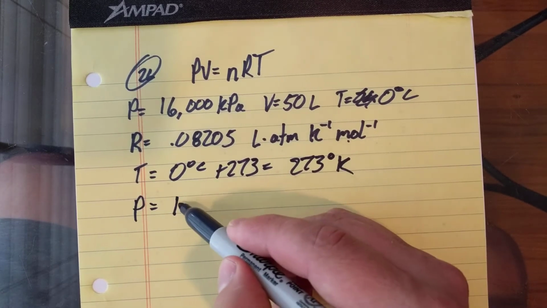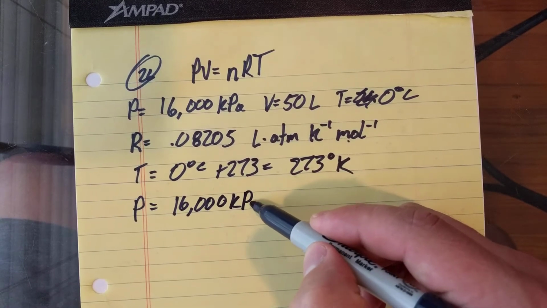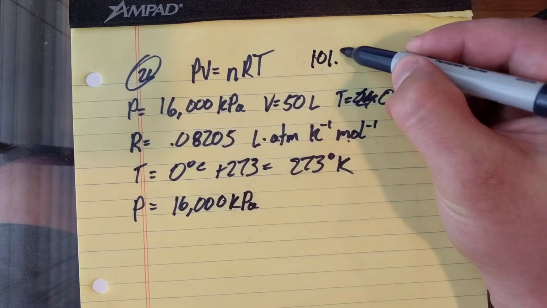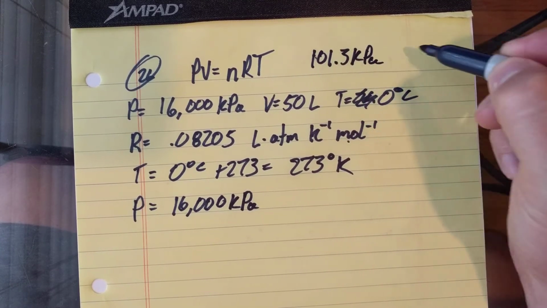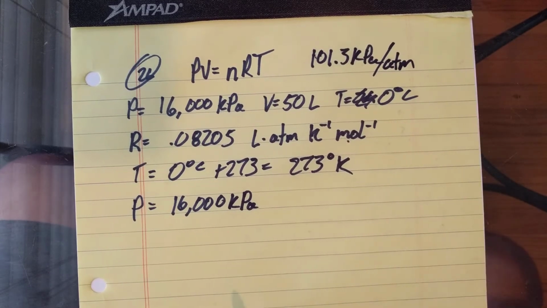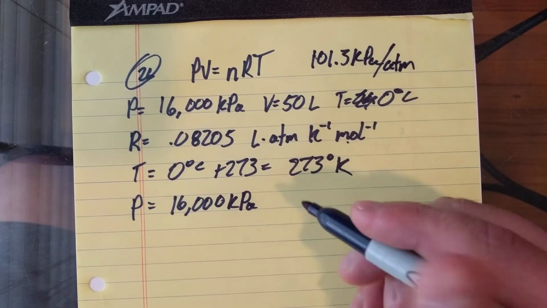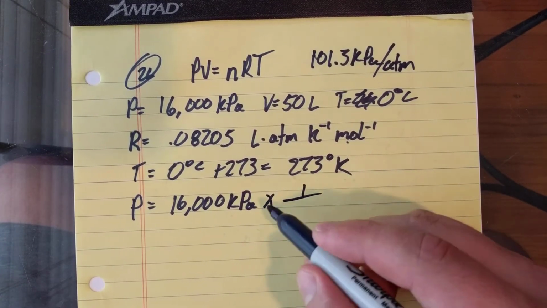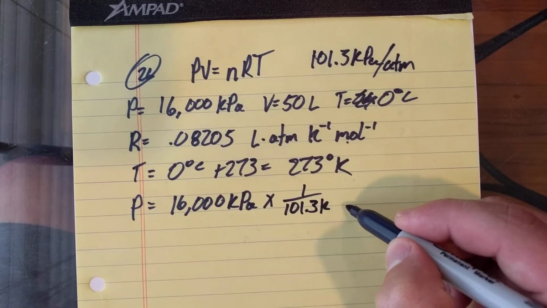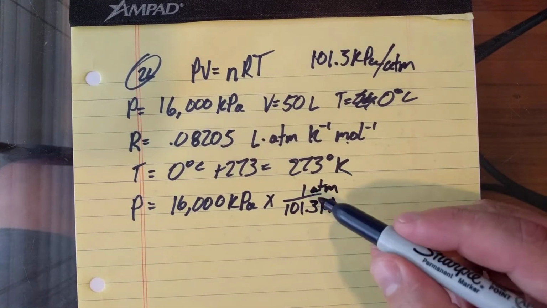Pressure is equal to 16,000 kPa. And then remember they gave us that 101.3 kilopascals per atmosphere, right? We want the kilopascals on the bottom, so we're going to multiply by 1 atm divided by 101.3 kPa, with the atmosphere up top.